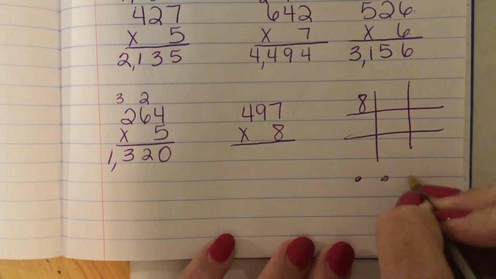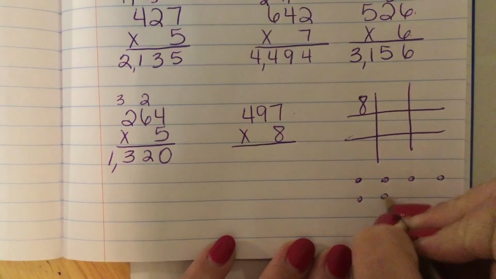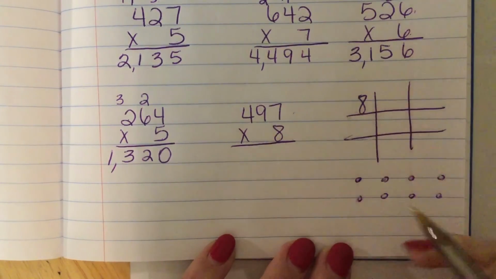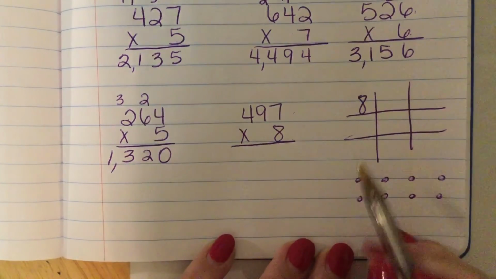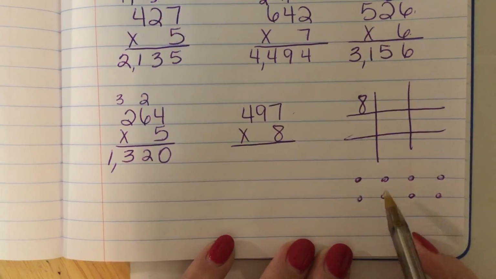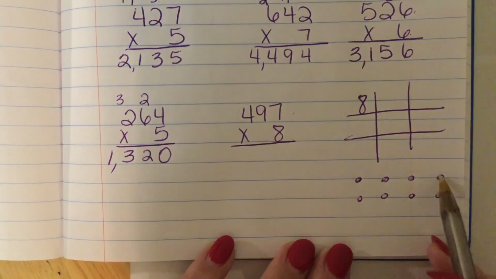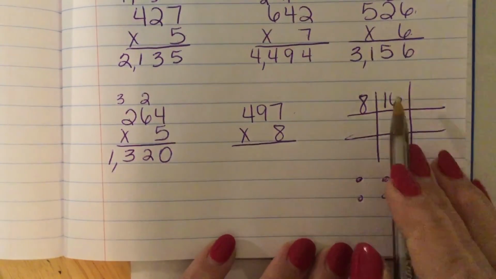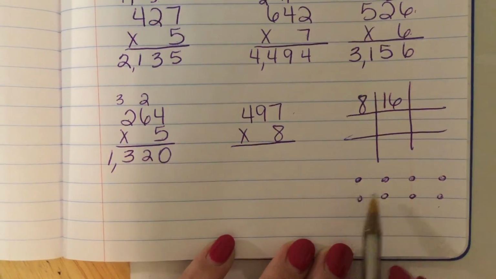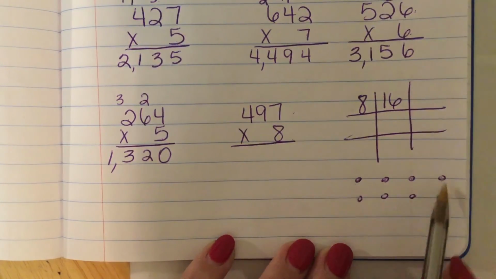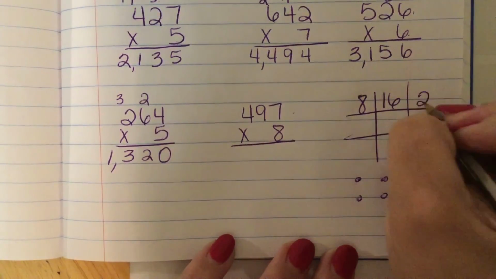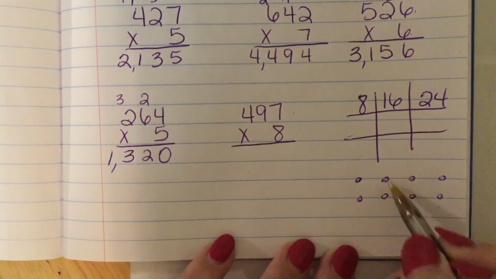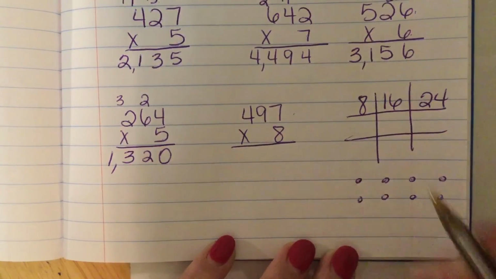So 1, 2, 3, 4, 5, 6, 7, 8. So we're looking for multiples of 8. So 8 times 1 is 8. 8 times 2 would be 8, 9, 10, 11, 12, 13, 14, 15, 16. Okay, 16. 17, 18, 19, 20, 21, 22, 23, 24. So I'm just counting. 24, where I'm going to start. 25, 26, 27, 28, 29, 30, 31, 32.